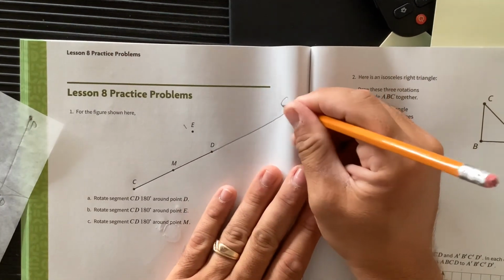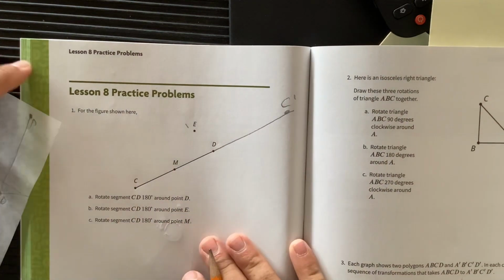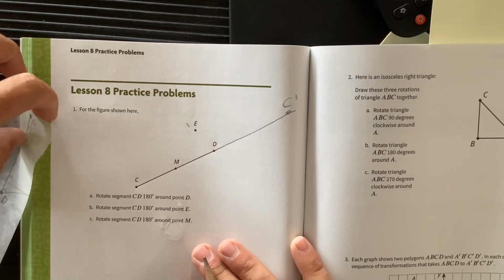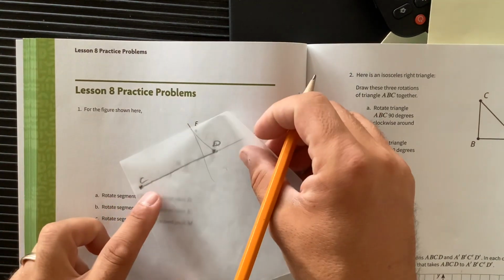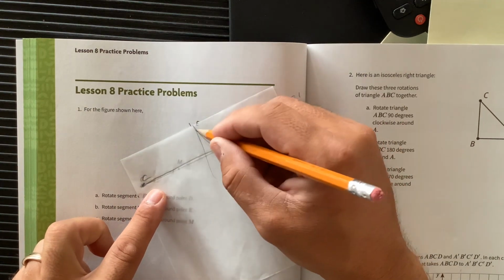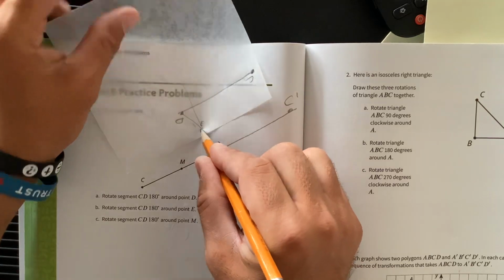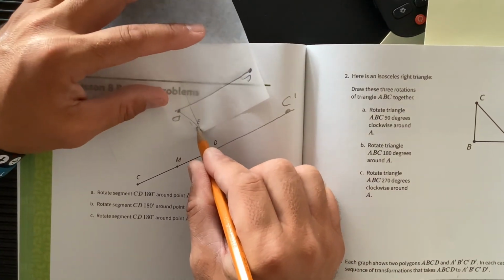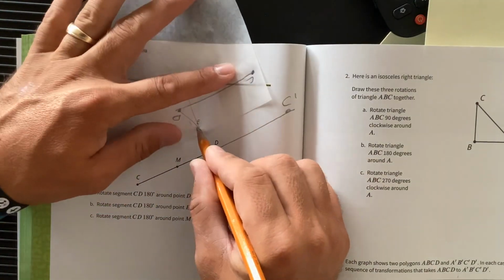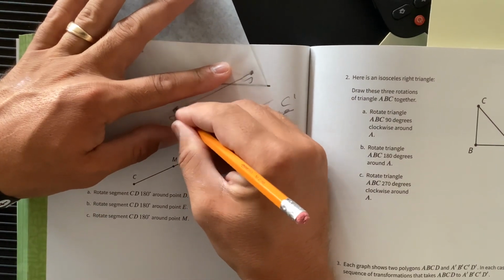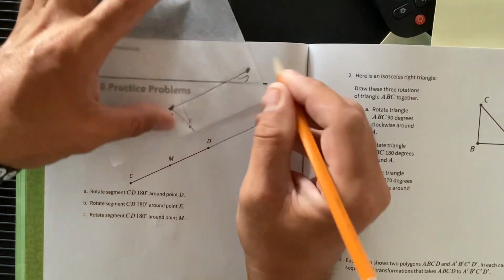This would be our new C. It doesn't tell us what to label it. B, around point E, so 180 degrees around point E. Anchor point at point E. Rotate it. Should be parallel to this line. Mark it. Connect the dots.